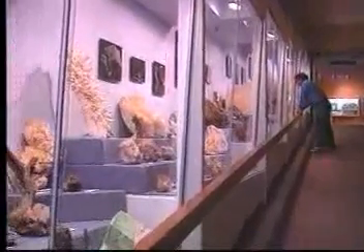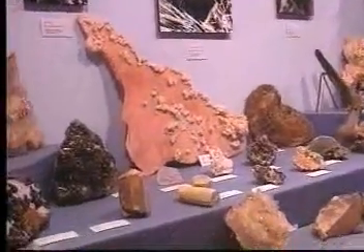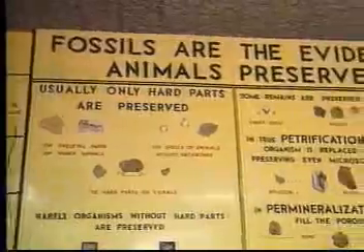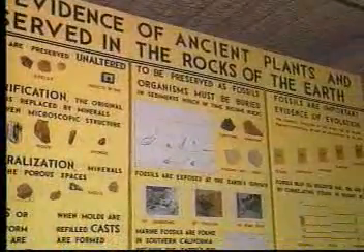Throughout the world, we can find museums that display all kinds of rocks and minerals. They are also great places to study fossils and discover some of the mysteries of our past.